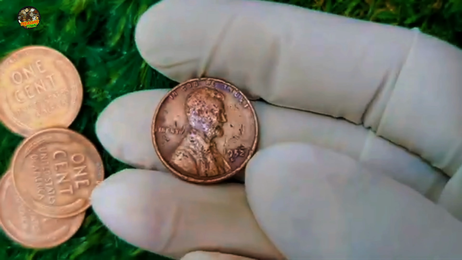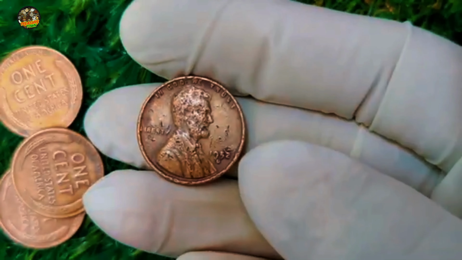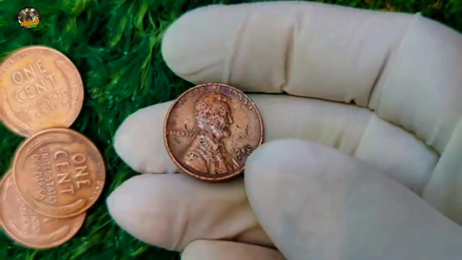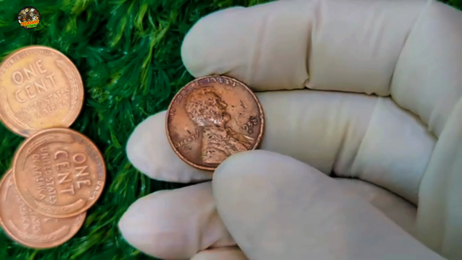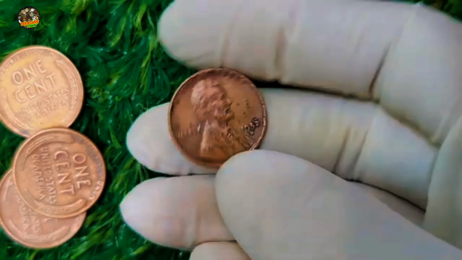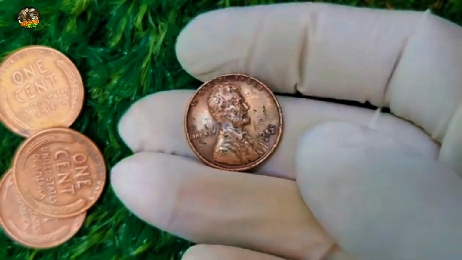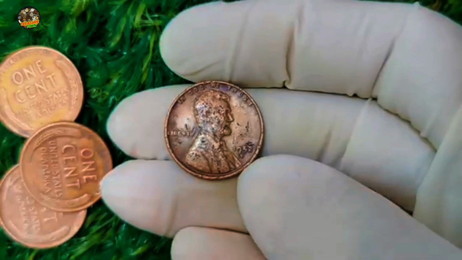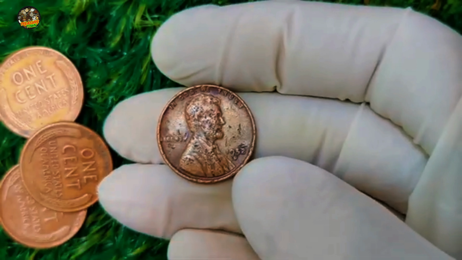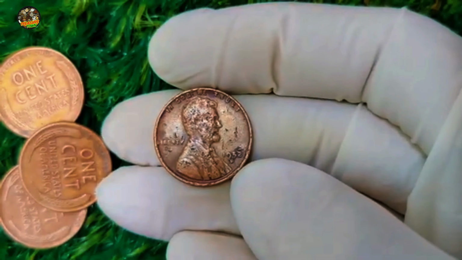As part of the final decade of the Wheat Penny series, the 1952 D issue holds special appeal for collectors seeking to complete sets or focus on rare varieties. Whether collected for historical interest, visual uniqueness, or investment potential, the 1952 D Lincoln Wheat Penny remains a lasting and respected symbol within American numismatics.